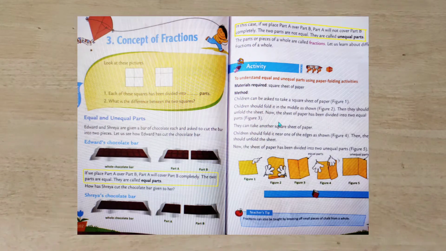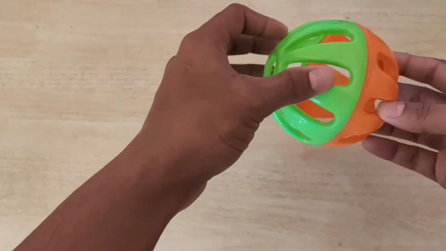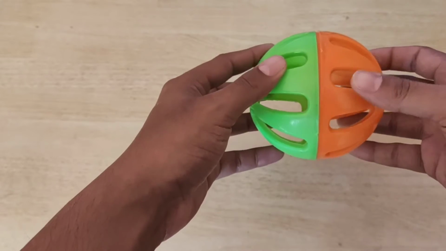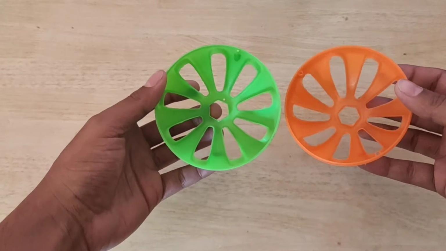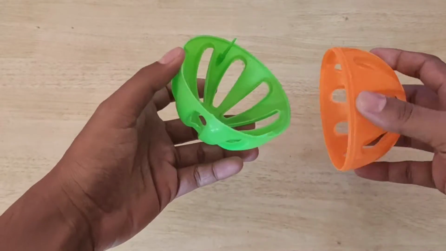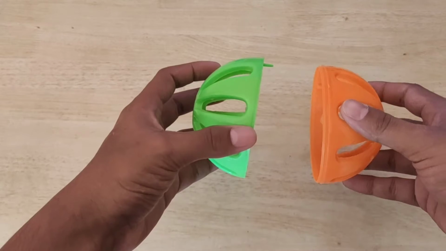Today we will learn fraction. Now look at this ball. This is a complete ball. If I break it from the middle, what can you see? The ball has broken into equal parts.